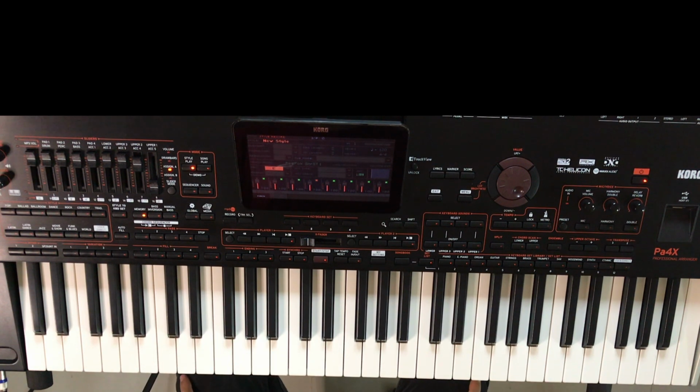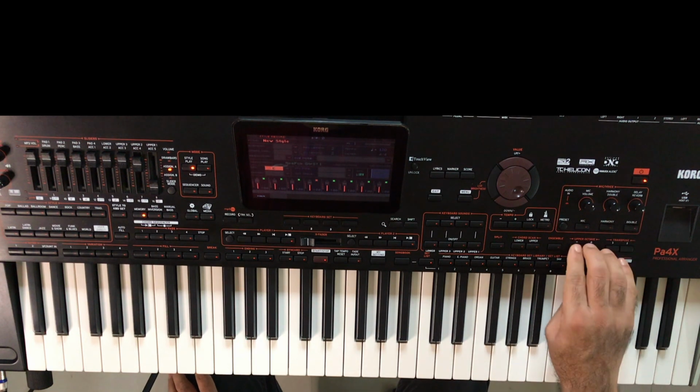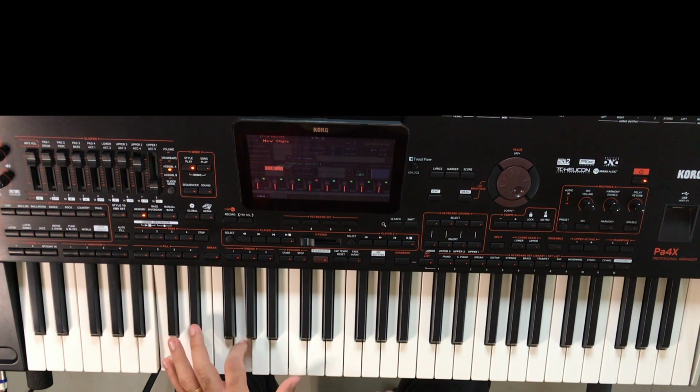Now let me set the octave transpose to 0. These 4 octaves are normal notes. They are used for specific melodic patterns if needed.